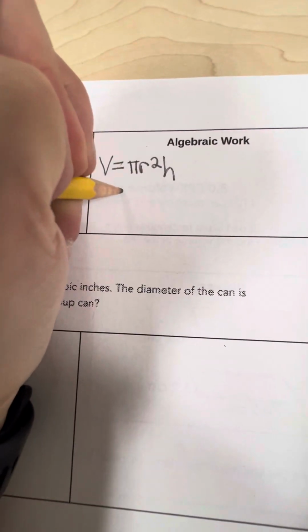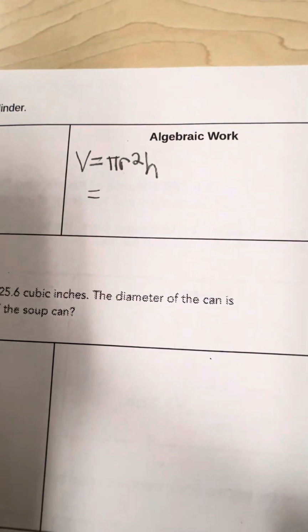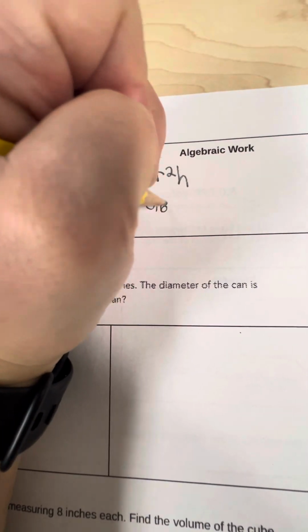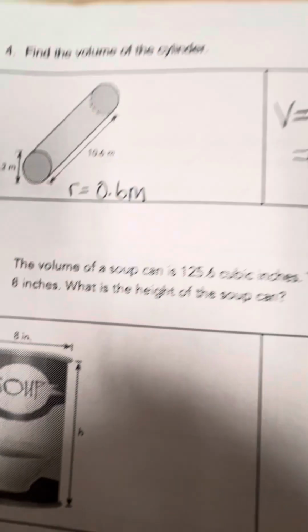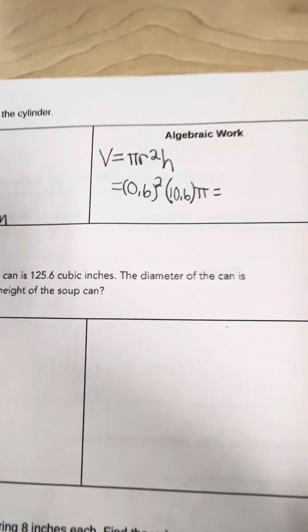So what I am going to do is I always rearrange this because order of operations is very important. Radius squared needs to be done first because it's an exponent. So I'm going to go 0.6. I'm going to square that first, and then I put my height in afterwards, in this case 10.6. And then I'm going to hit the pi button at the end, and we're going to do it that way.